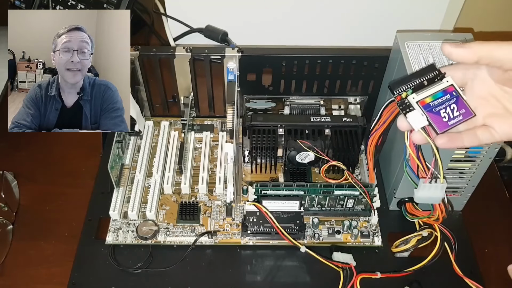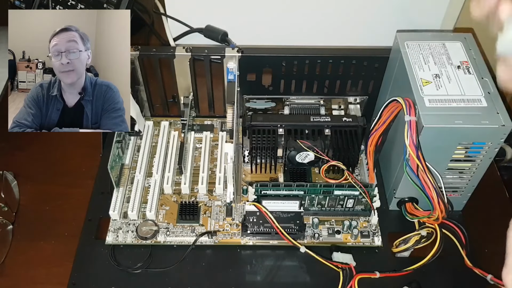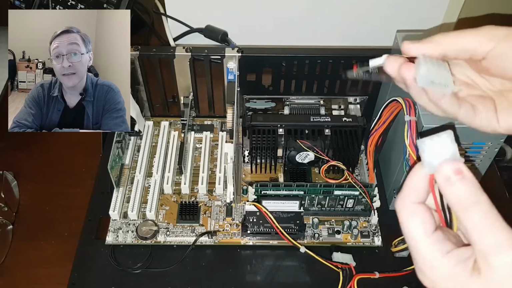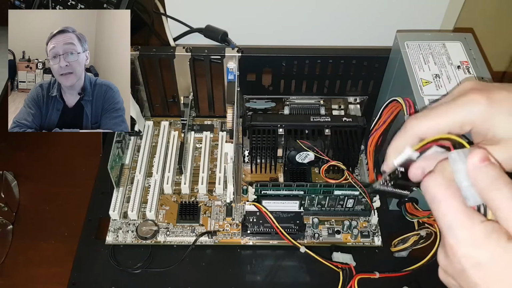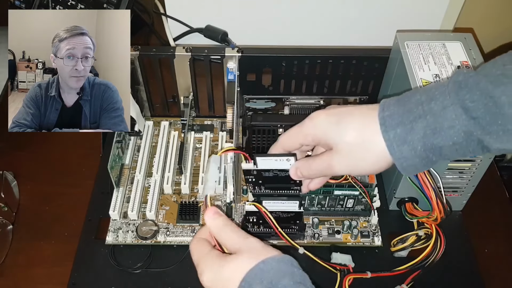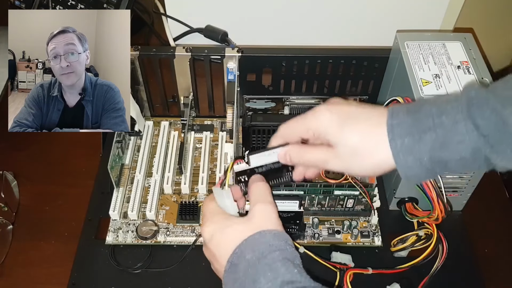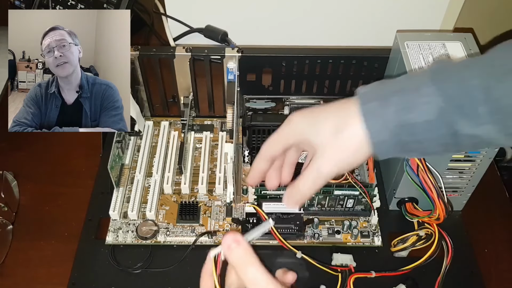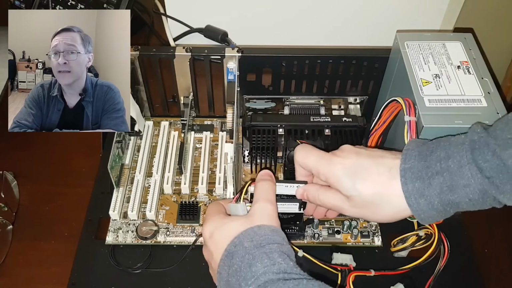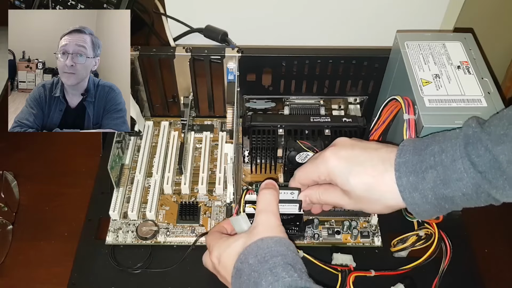Hey guys, I recently picked up a 16 gig compact flash card on eBay, and as per usual, it had been erased by the previous owner. They deleted the partition, created a DOS partition, and formatted it for DOS. But I was curious to see what sort of information I might be able to restore from it.